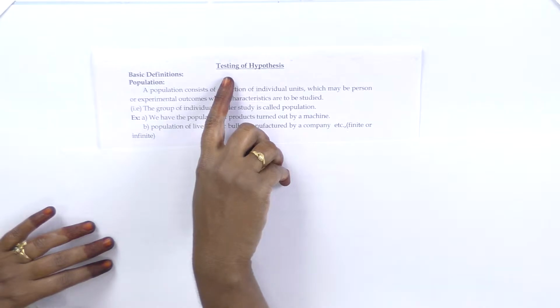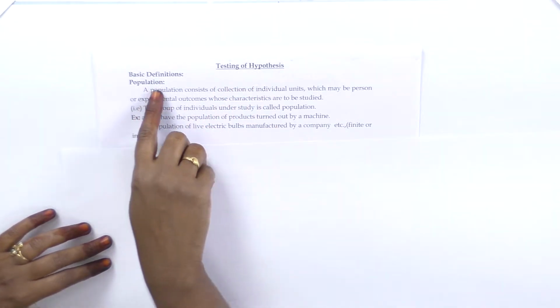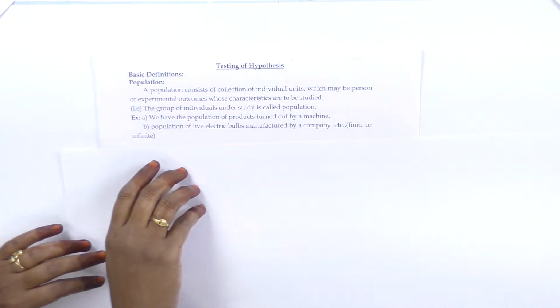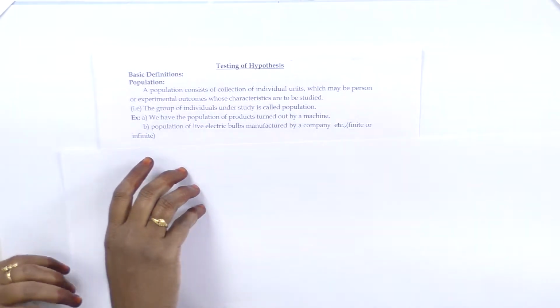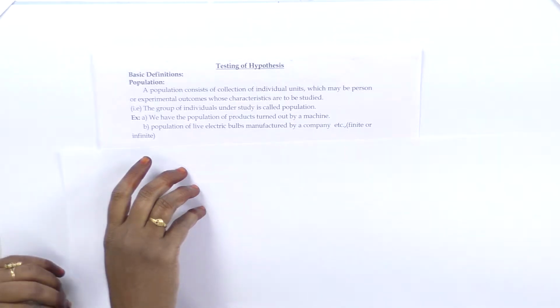Now we are going to discuss the testing of hypothesis. Before that, we want to know some basic definitions of sampling. The first one is population. Population means a group of individuals, a collection of data.